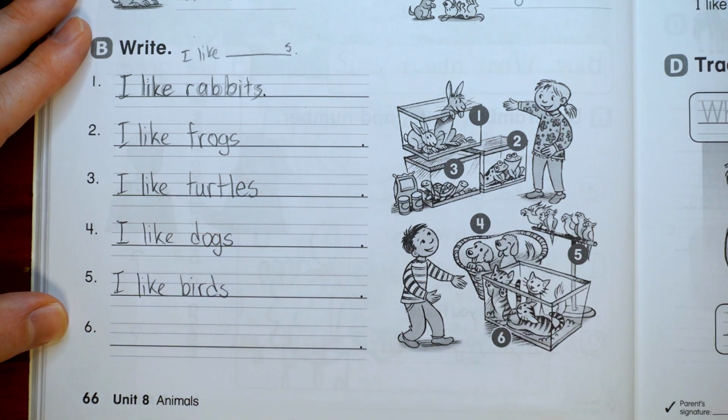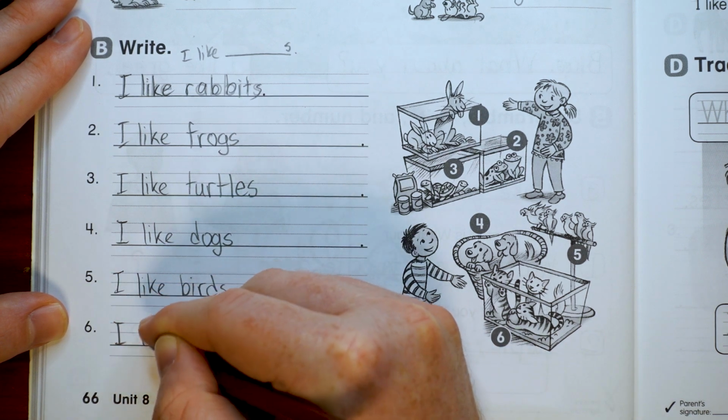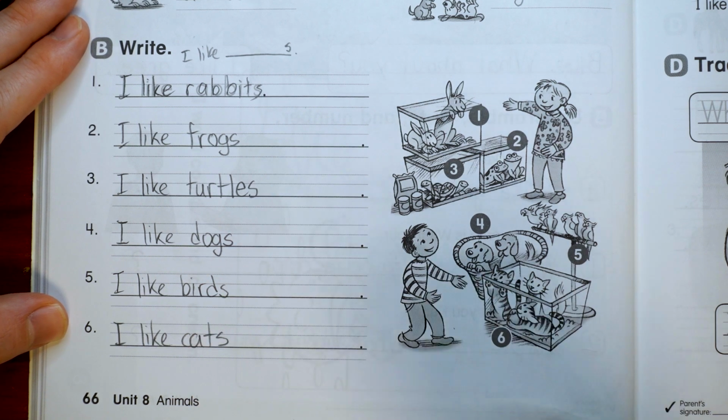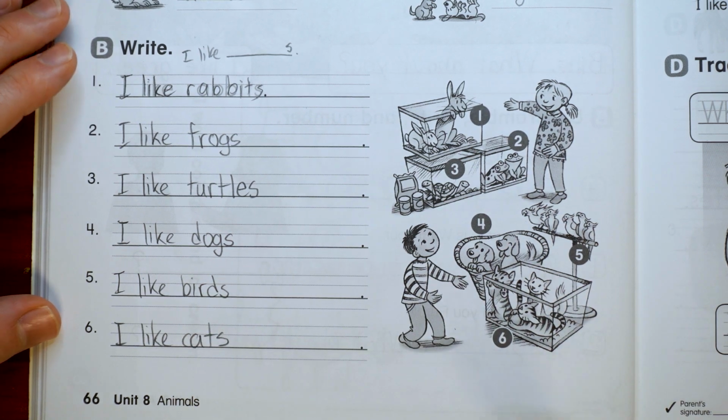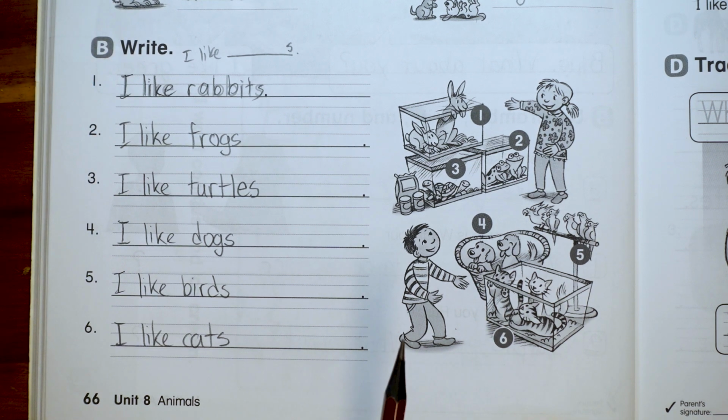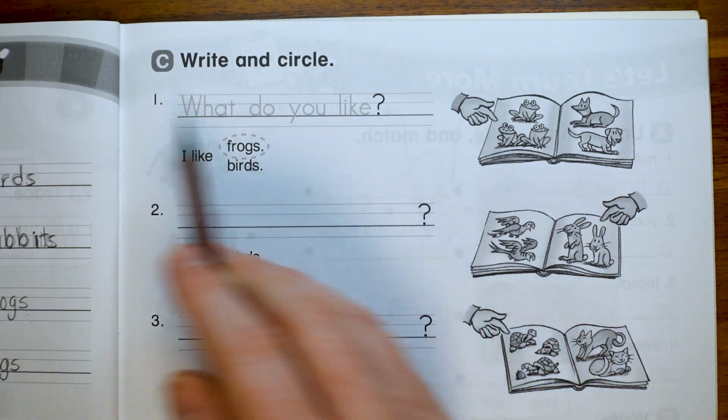Number five, birds. I like birds. B-I-R-D-S. And number six, cats. I like cats. C-A-T-S. There we go. We're all done part B. Now let's move on and do part C. Okay, this is part C.